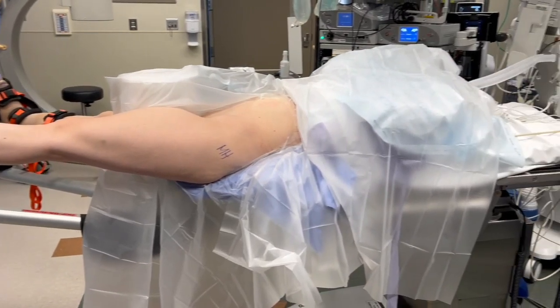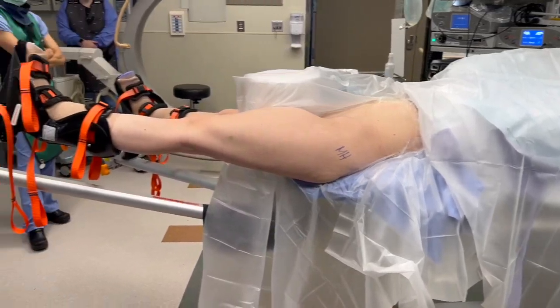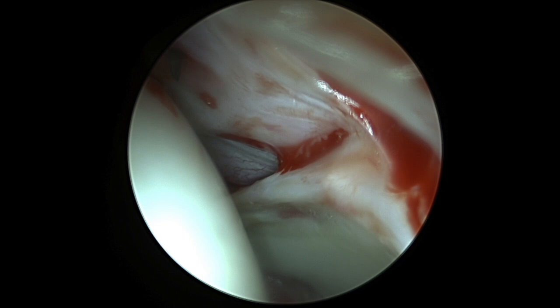The patient is positioned supine on a lower extremity suspension table with a perineal post and the feet placed into padded boots. Following creation of standard anterolateral and mid-anterior portals, an interportal capsulotomy is made in the standard fashion. A diagnostic arthroscopy should then be performed.